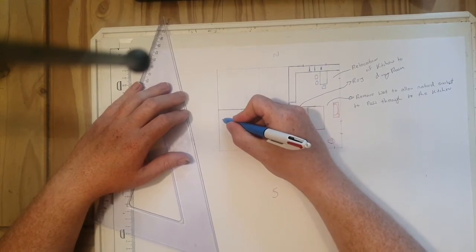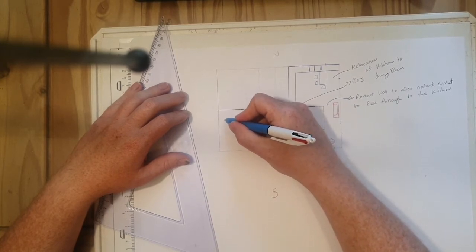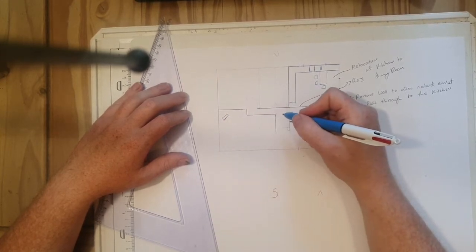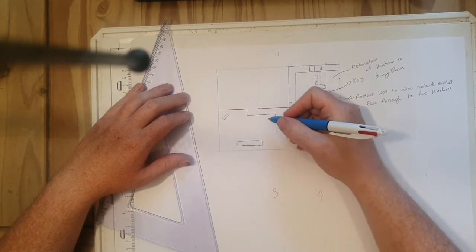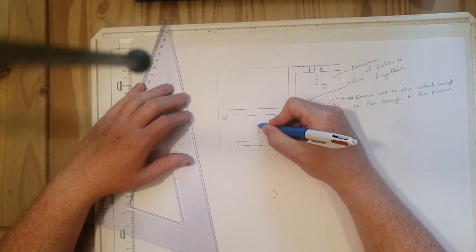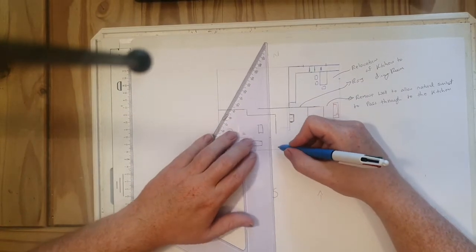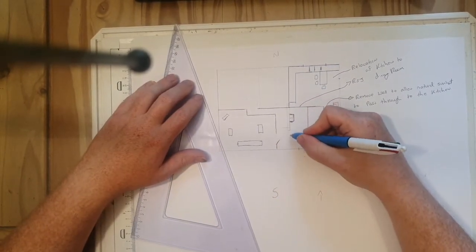So if you want to have a TV there and have a couch there, couch here, and here. Right, so that's your living room there. Now the door to that will be here. Okay, this is kind of like a hallway here.